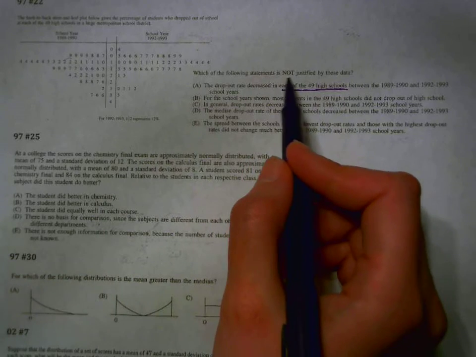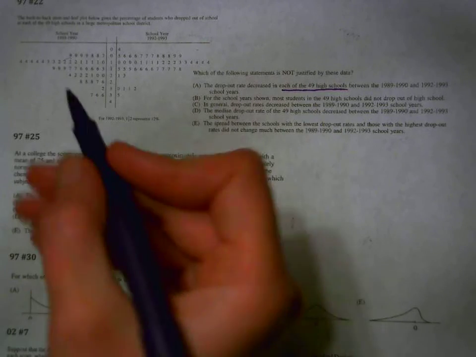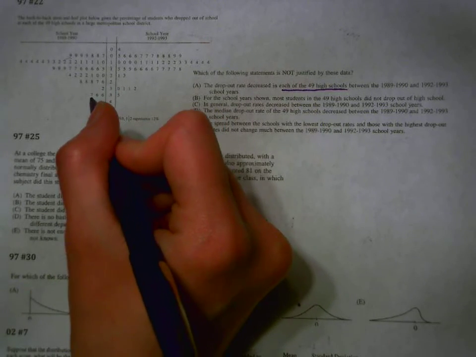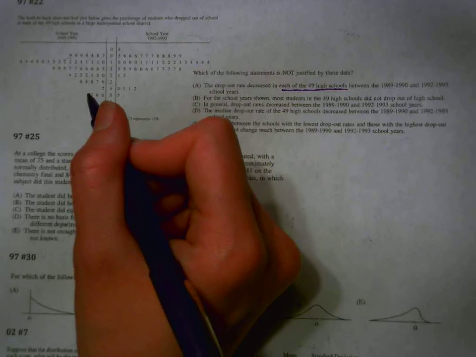So that should be our right answer, but we can go through and read the others if you thought there was another right answer. So this B says, for the high school year shown, most students in the 49 high schools did not drop out. Which makes sense because most would be greater than 50%, and we can see the highest that it gets to is 37%. So most did not drop out. So that's true.